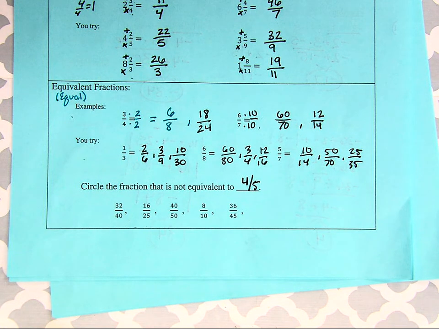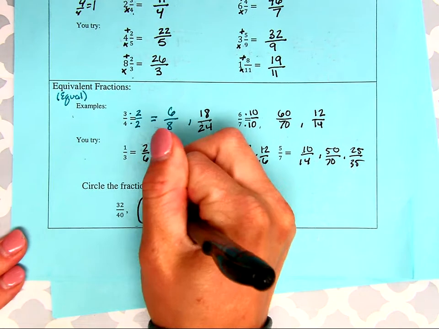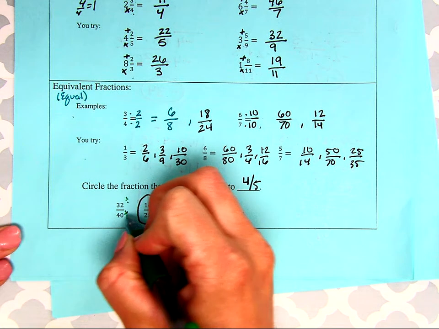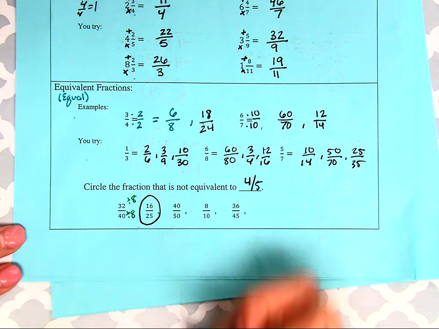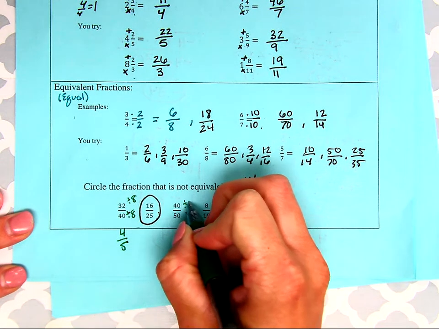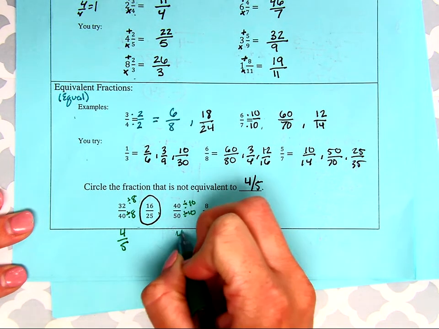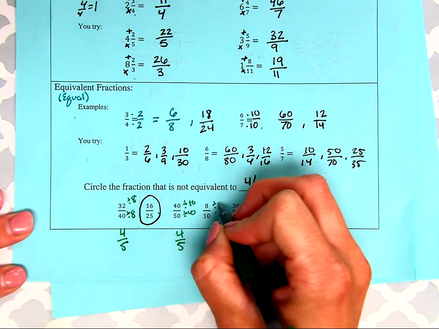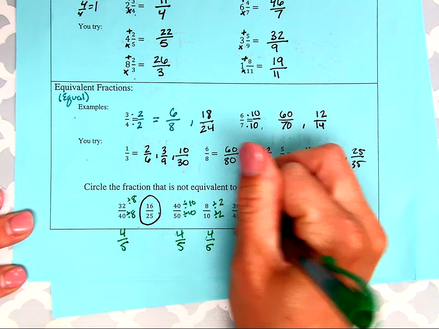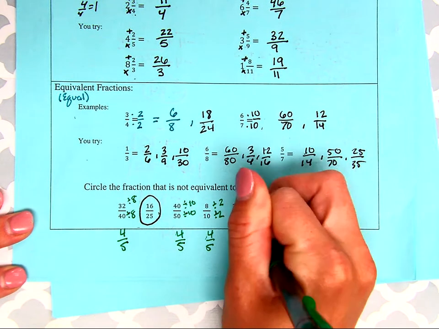So there's a couple different ways to think through this problem. First of all, I'll just go with this is the fraction that is not equivalent. So how I like to think about it is I like to kind of reduce all of my fractions, which means here I'm thinking about dividing. So I know I can divide these both by 8 and then I get 4/5. I know I can divide these both by 10 and I'm going to get 4/5. I'm going to divide these both by 2 and I'm going to get 4/5. I can then divide these both by 9 and I'm going to get 4/5.